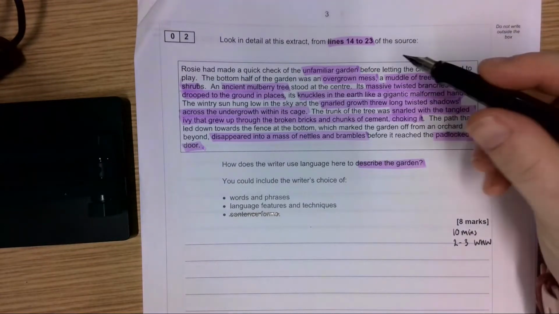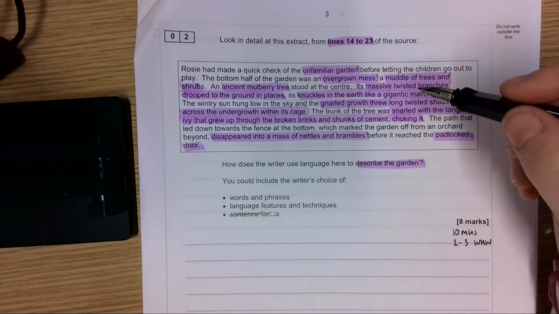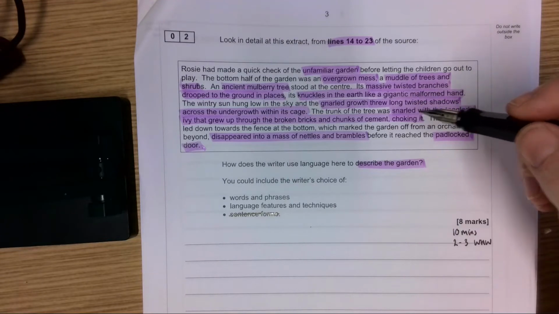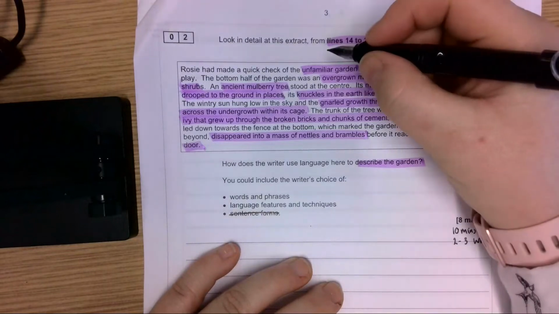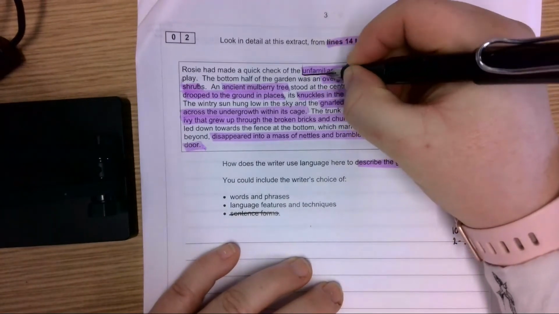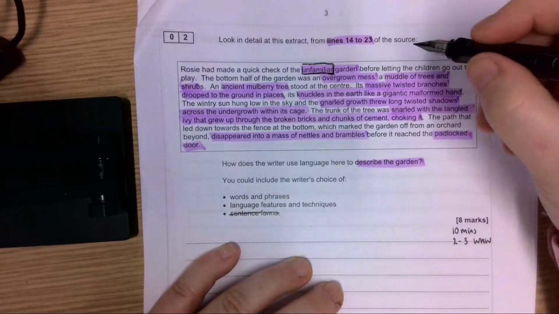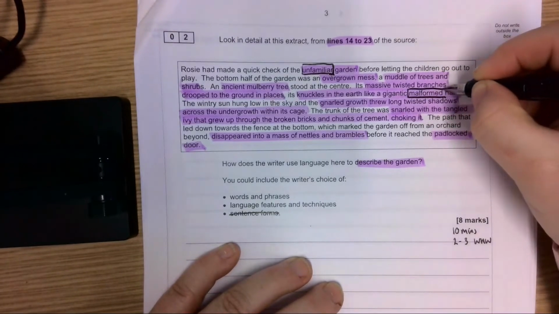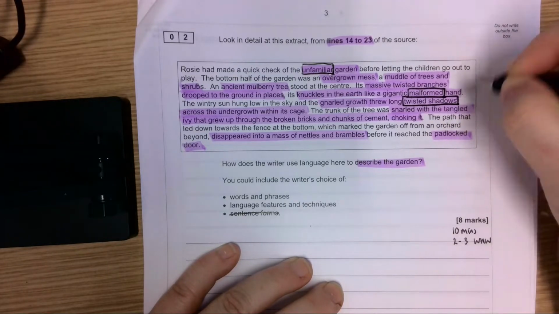One thing that struck me as I've gone through this is the semantic field of language that's being used. And so one of those semantic fields has quite a sinister, almost malicious feel to it. So I'm just going to talk about those. So firstly, I've got this adjective unfamiliar here. Then I've also got this idea here of it being malformed. I've got here twisted shadows. I've got gnarled.